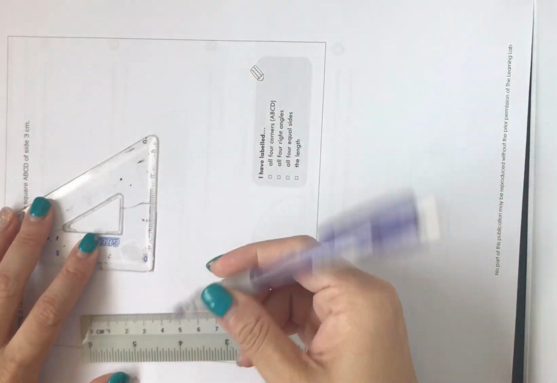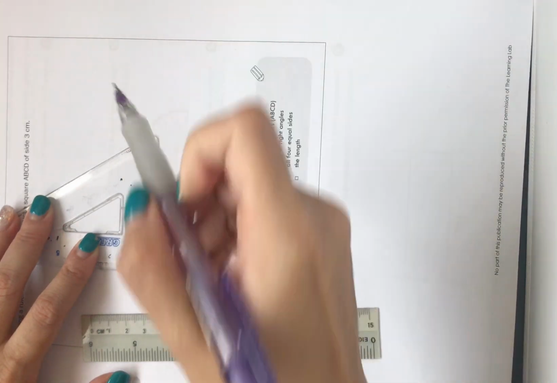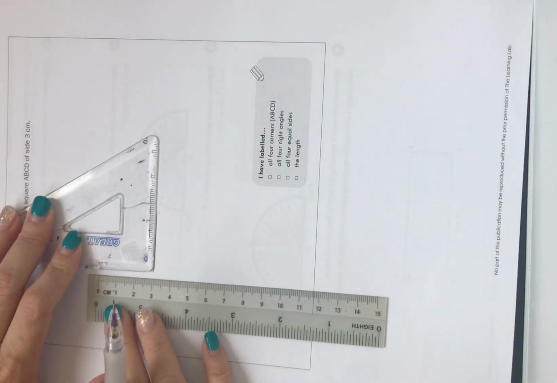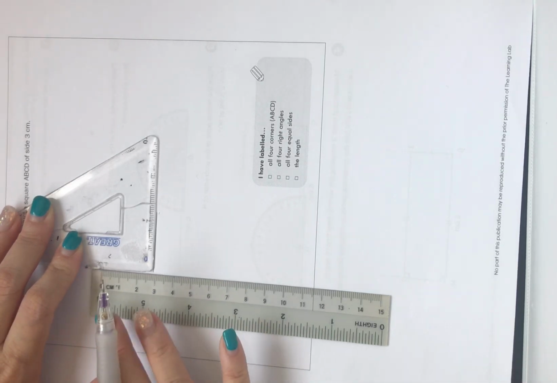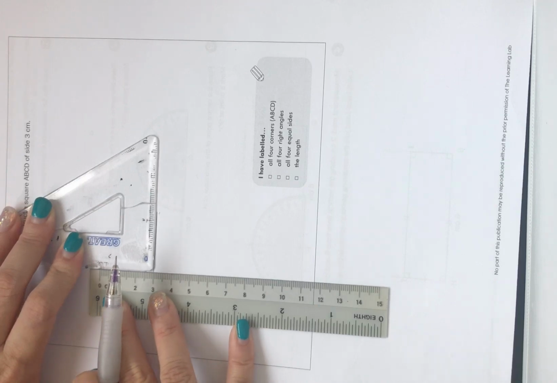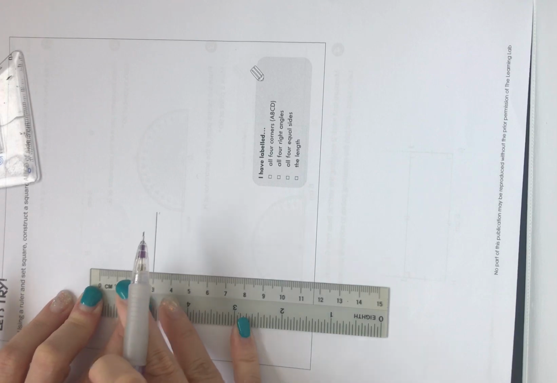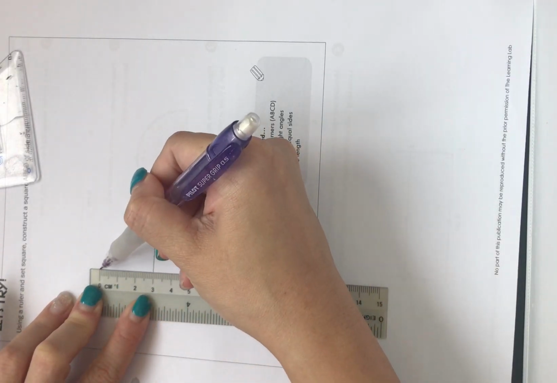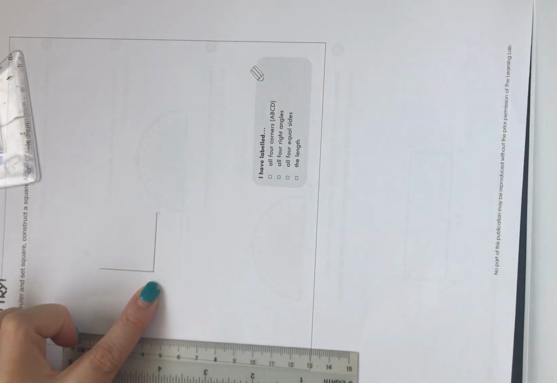Okay, so make sure that this part is aligned to your set square, and then you line it up. So to make things easier for us, I'm going to make sure that the 3 is touching that line, so that when I remove the set square, all I have to do is go from 0 to 3 and it will hit the corner just nice.